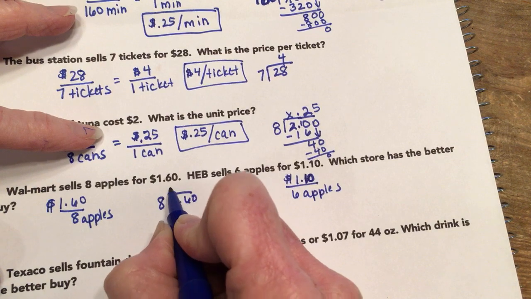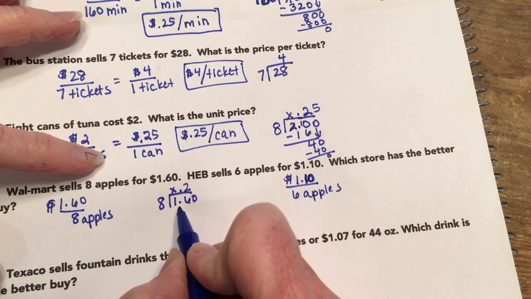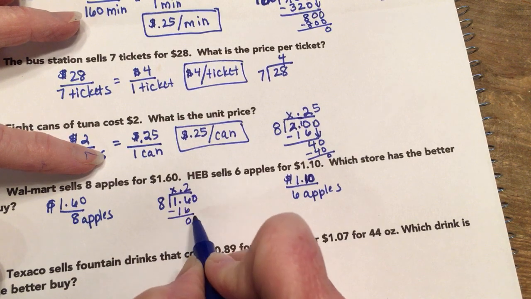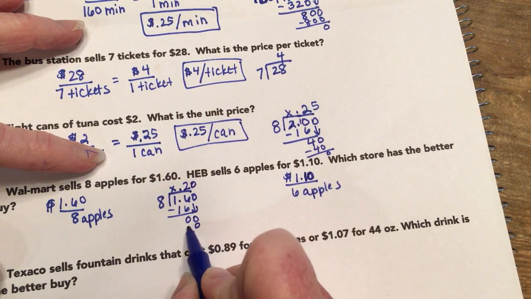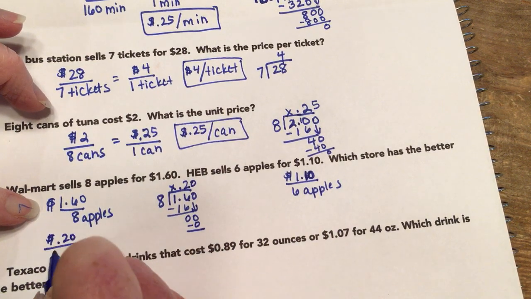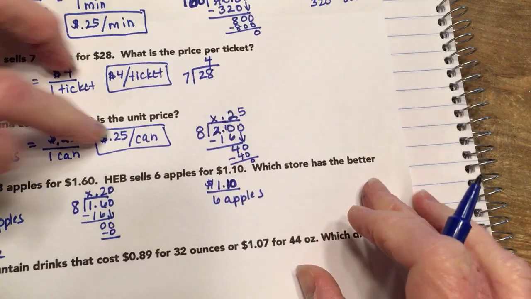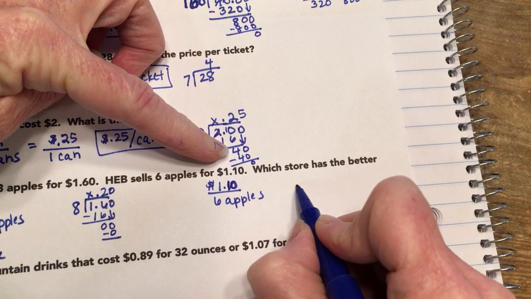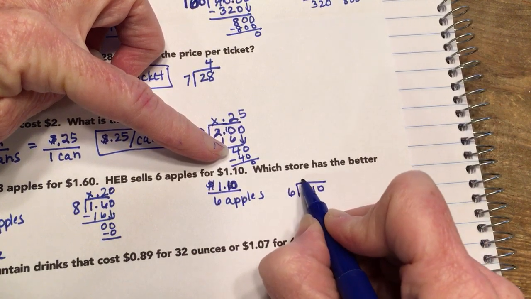can't divide into 1, bring up the decimal, 8 will go into 16, 2 times 8 is 16. I subtract, I get 0, bring down the 0, 8 will go into 0, 0 times. All right, so what have I found? It is 20 cents for 1 apple, or per apple. Okay, on this side, I'm going to do the same thing. Top number is $1.10, divided by 6. I can't divide into 1.